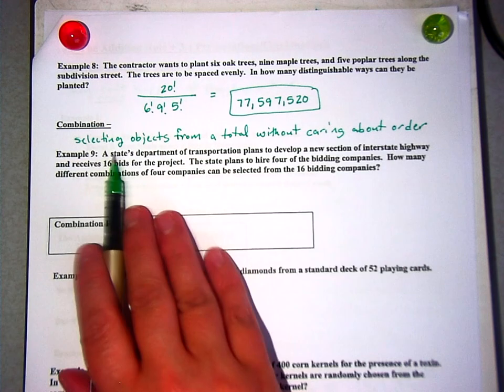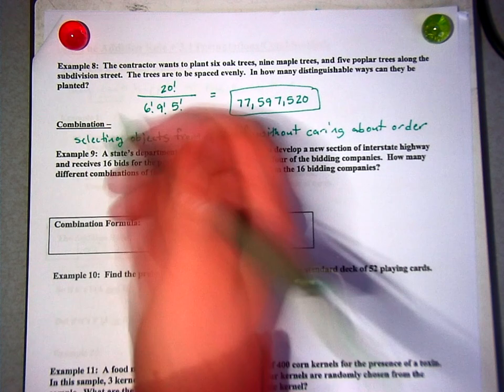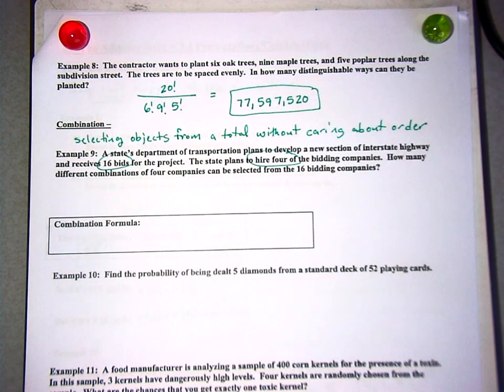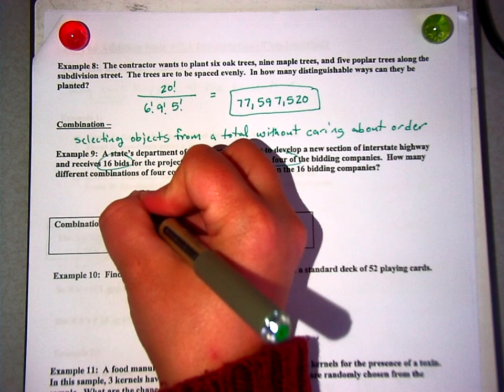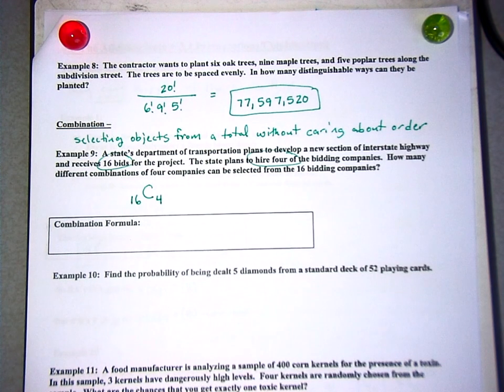So this one says, a State's Department of Transportation plans to get 16 bids for a project. They plan to hire 4 of them. Okay, why do you think it doesn't matter this time the order? We got 16 companies, we want 4 of them, yeah? They're just hiring them. It's not like they're going to be like, well, who'd you hire first? Like, it doesn't matter. It just matters who we got. So this one's a combination instead. This would be 16 combination 4, or 16 choose 4, it's often said.